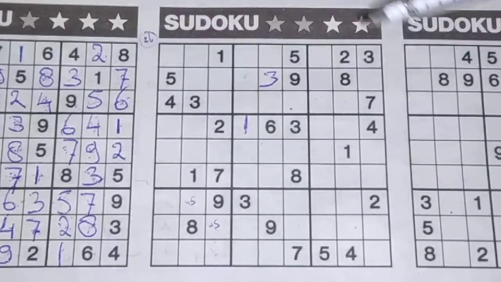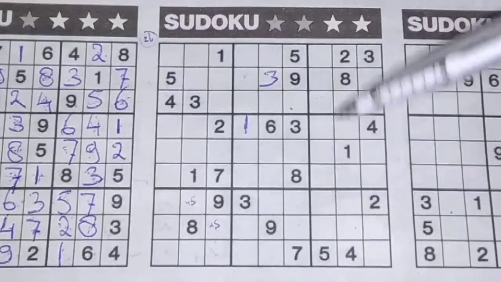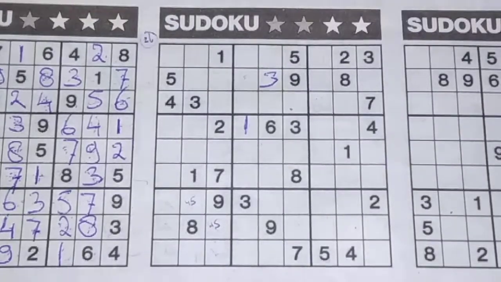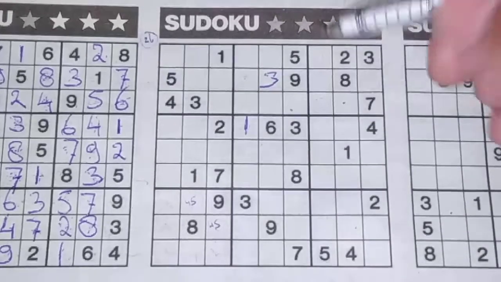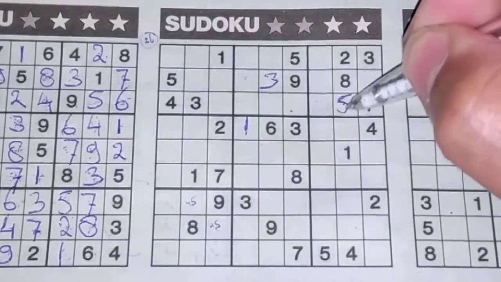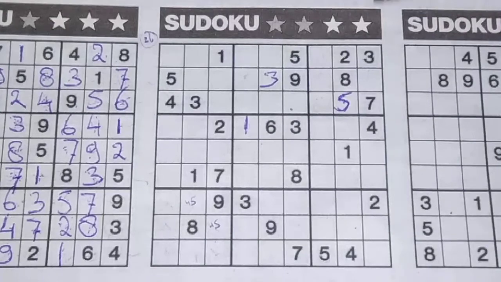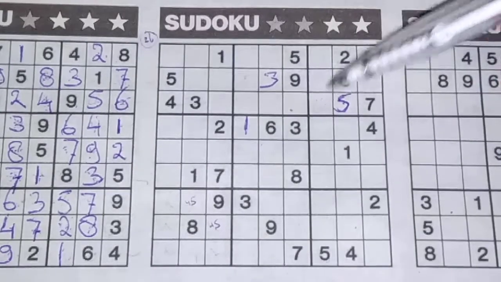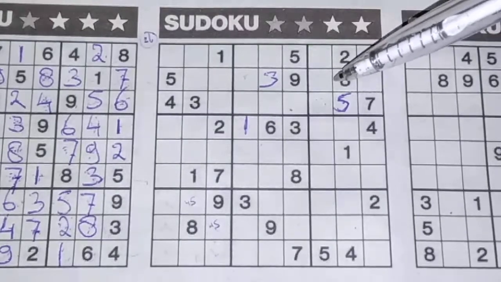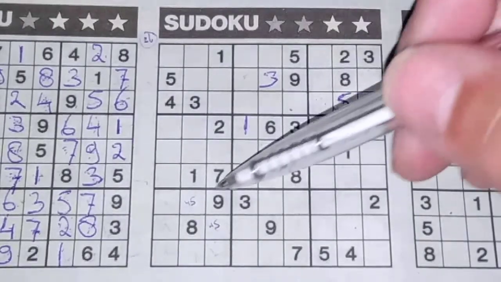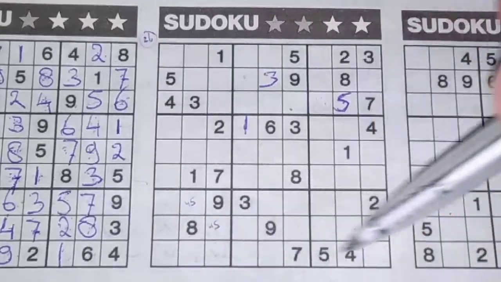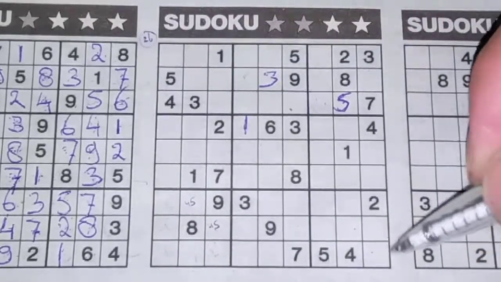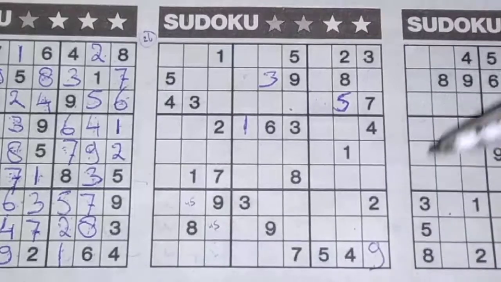One of the missing numbers is a 5. We see here 5, no 5 in these 3 boxes. There 5, no 5 in those 2 boxes. 1 box left for the 5, it should be there. 9. We have a 9 in this row, 9 in the row below. So in the last row, the only place for the 9 should be there.